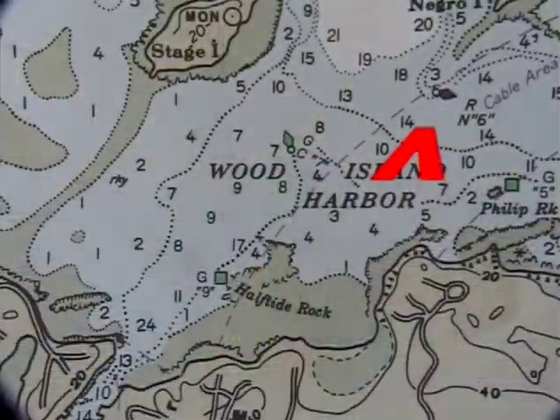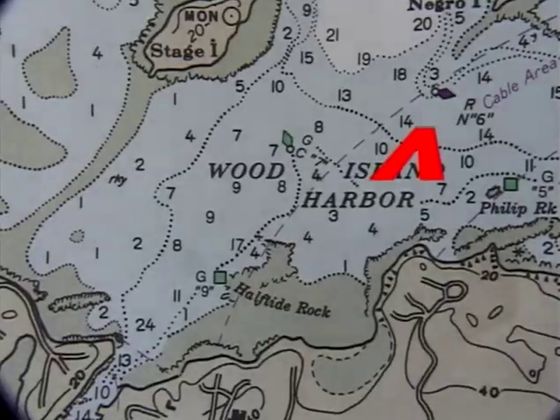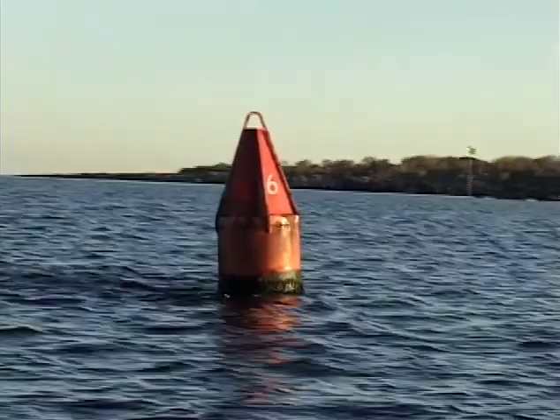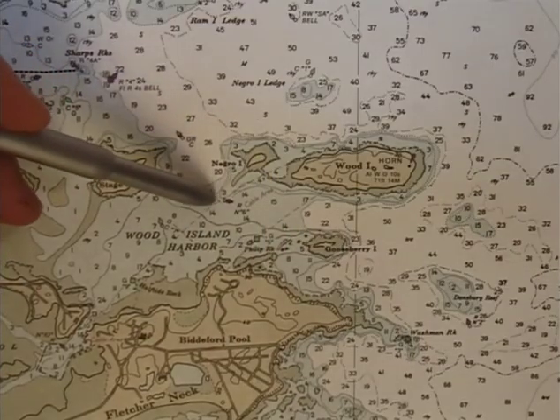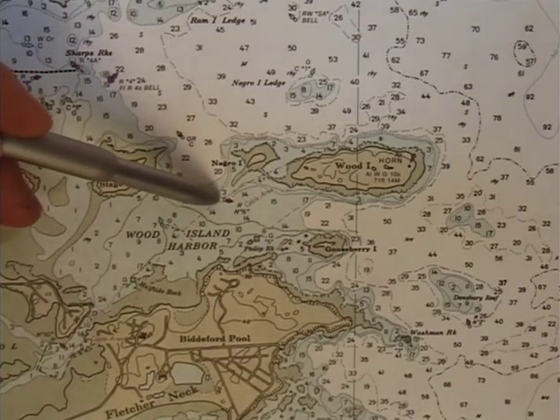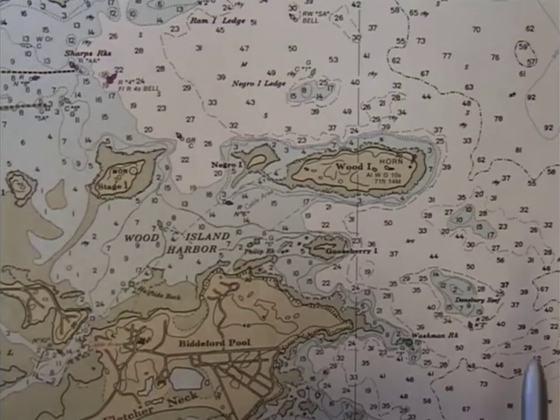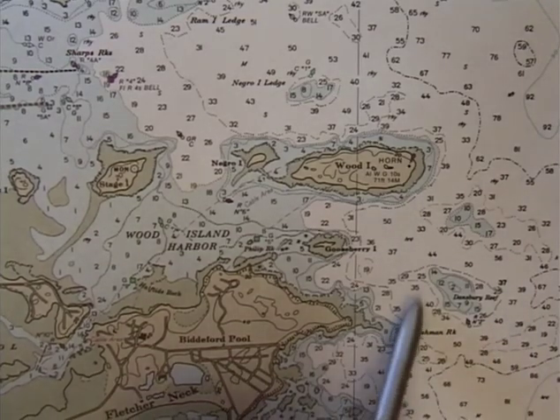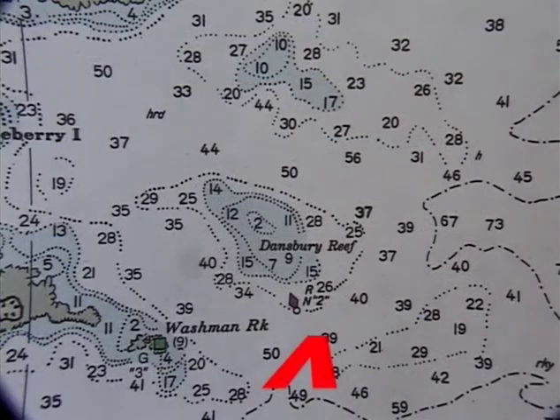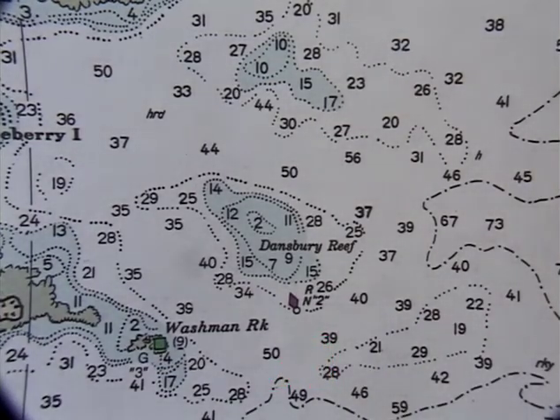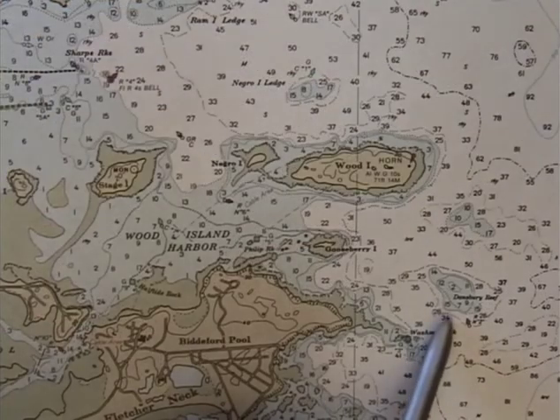The same symbol, a diamond, but this time in red, is directly adjacent to this shallow area that extends off the west side of Negro Island, and it's identified by a red nun with the number 6 on the side. And if we were to come into this area from well outside, we might never see Dansbury Reef if it were not marked by the red nun number 2. In a shallow area like this, open to the open ocean, very large waves could be breaking over this.